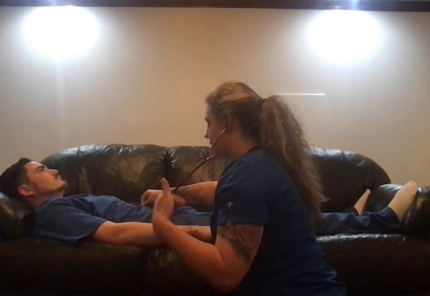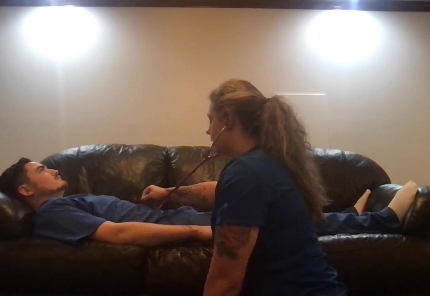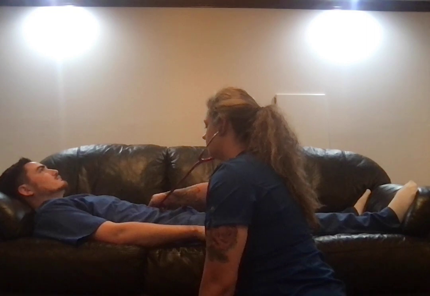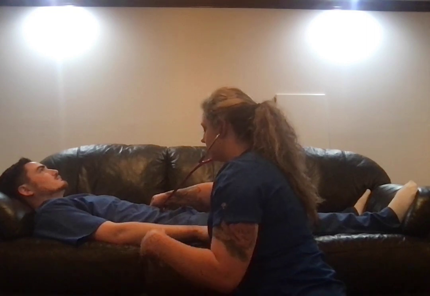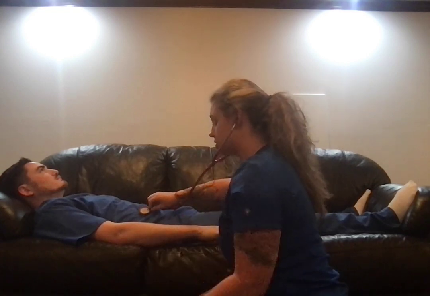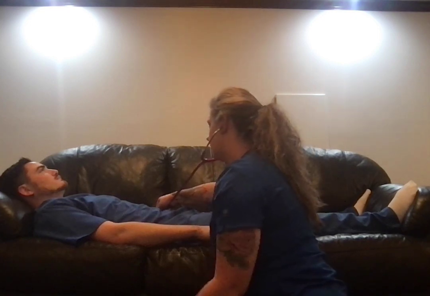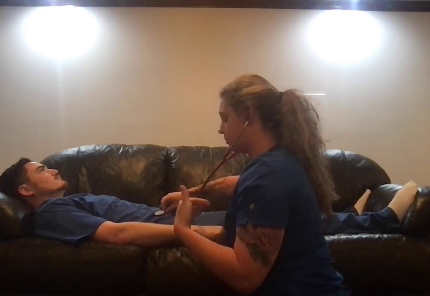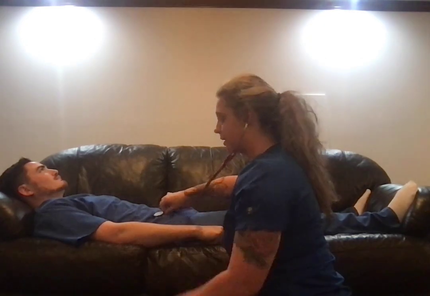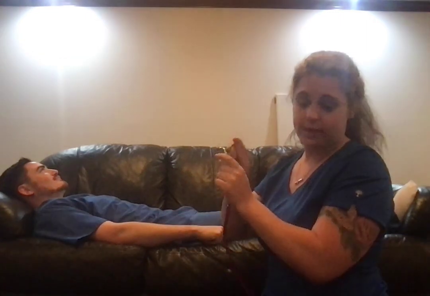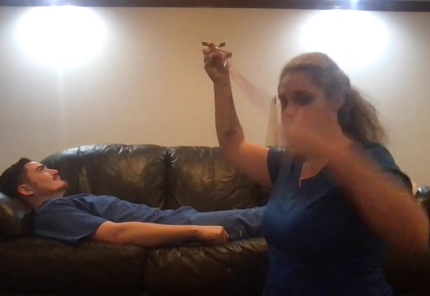And then you'll move a little bit further down to the renal arteries, which is on the right and left side. A little bit further down are the iliacs, so you listen to the right and the left side. And then a little bit further down, you'll have the femoral, and you'll listen to the right and left side of those as well. And you will note if there's any abnormalities for further inspection, okay?